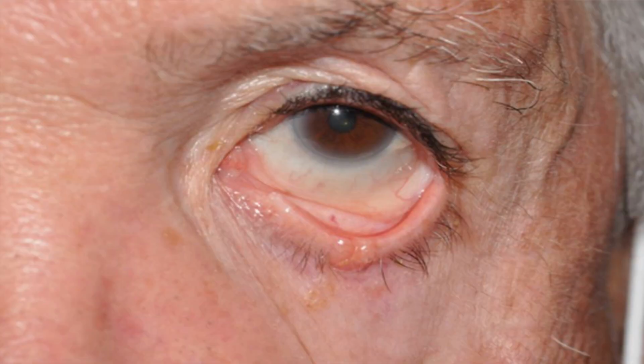Again, we're looking at another example of a picture of a bump, but not a sty. You'll see there's lash loss here. Lash loss is very significant. I'm always concerned about lash loss, and you can get that with styes, but this turned out to be a basal cell cancer, and it's easily taken care of once diagnosed.